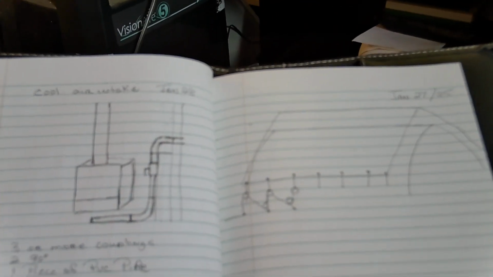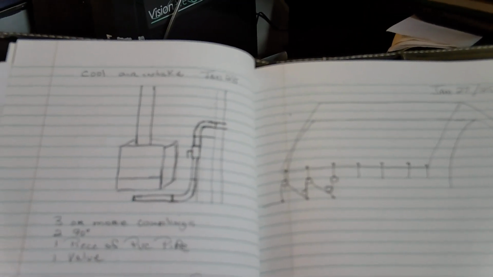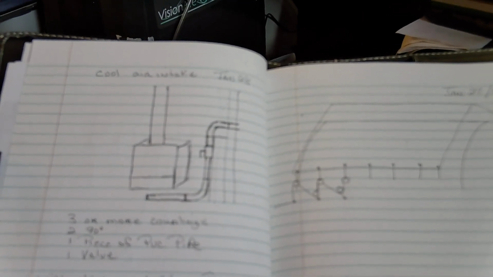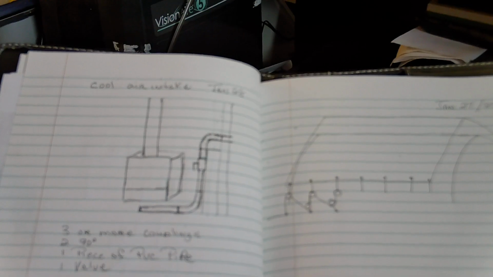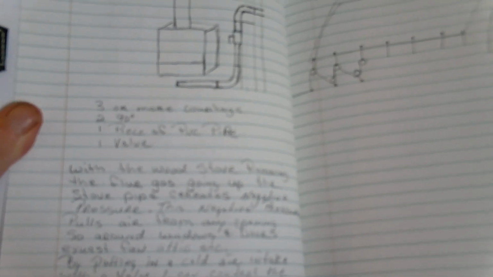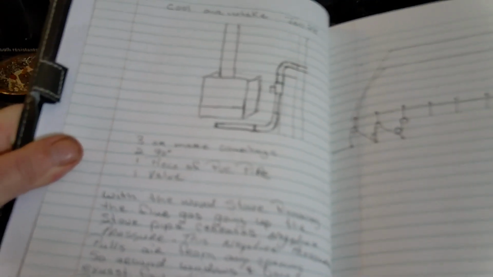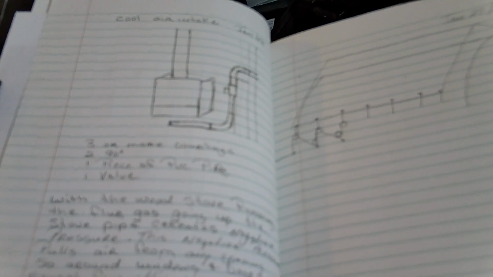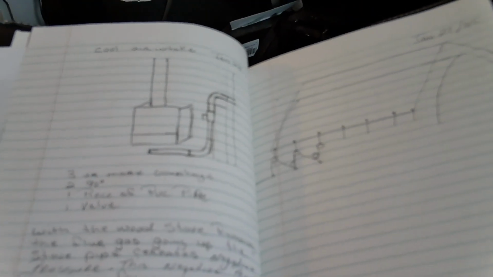I was looking at the windows right in front of me today, and I got to thinking about my wood stove and the exhaust gas going up through my stove pipe when I have a fire going.